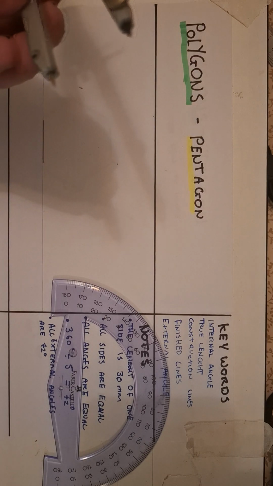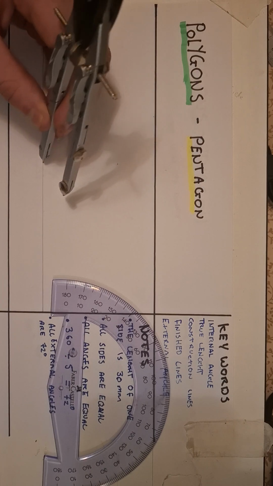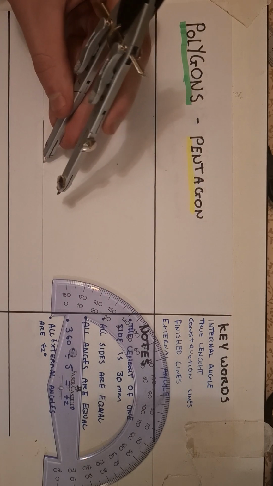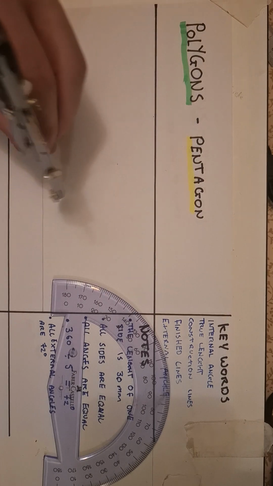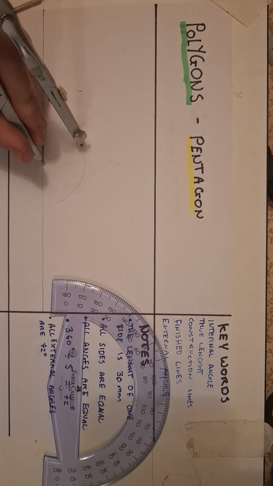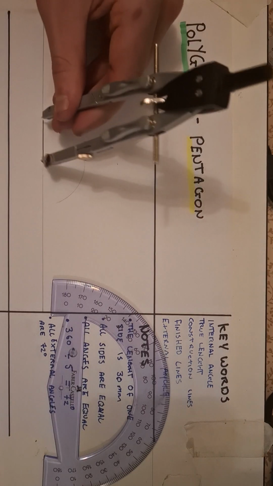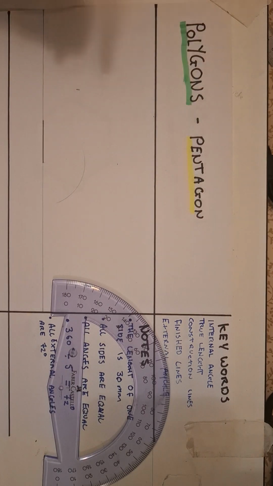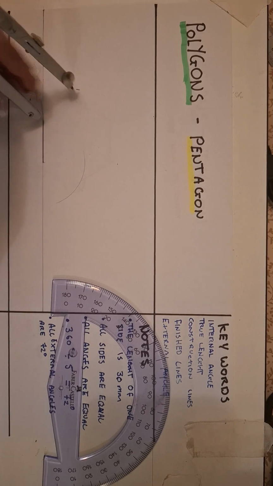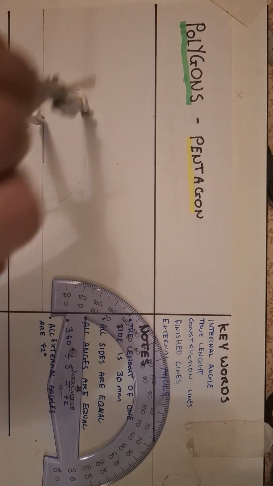So you get your sharp end, you place it at one end point of the line, and then you draw a large arc like that. Just once again, like last time, making sure you're covering as much ground as you can, and making sure it's the same length. It is. Doing the other side now. Yep. All right, perfect.